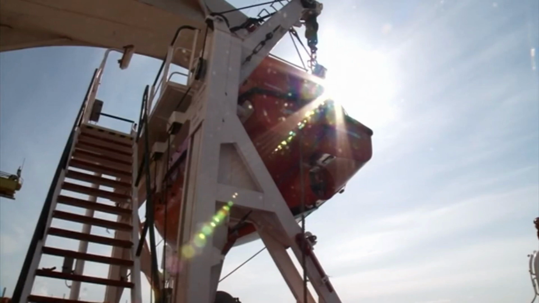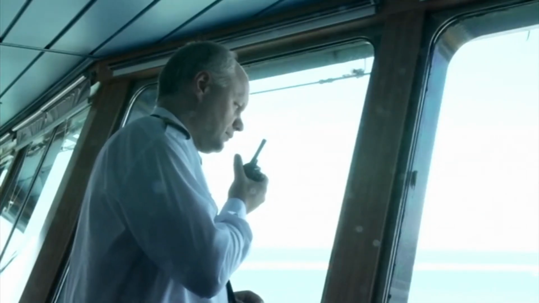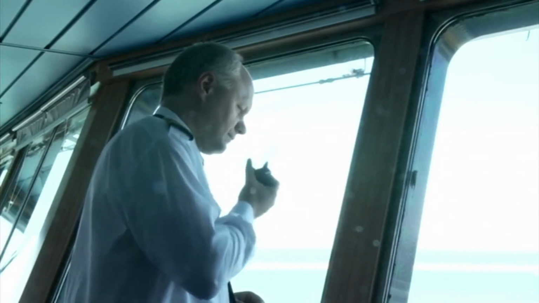Lifeboats should only be launched when the order is given by the master. Lifeboat 2 is clear to launch. Over.